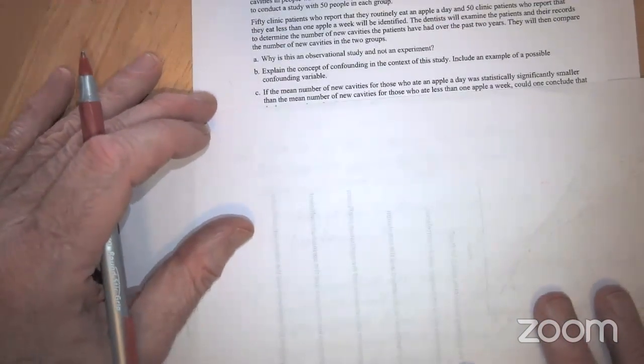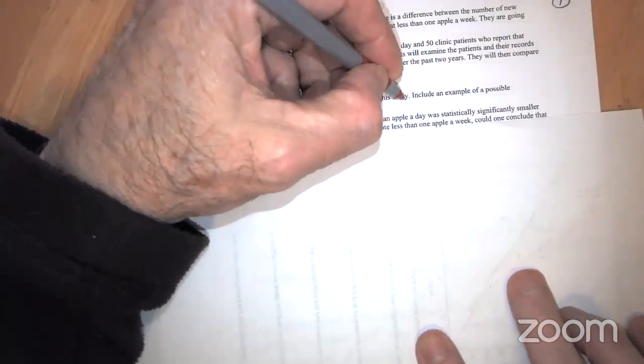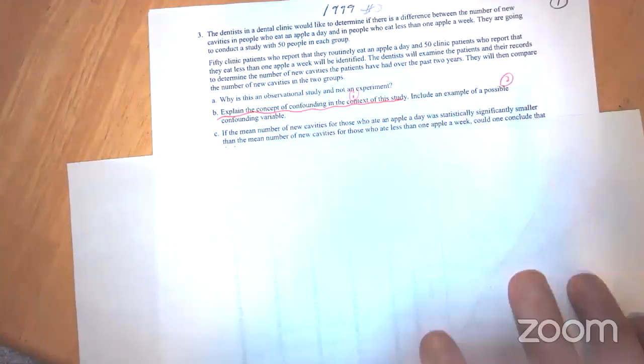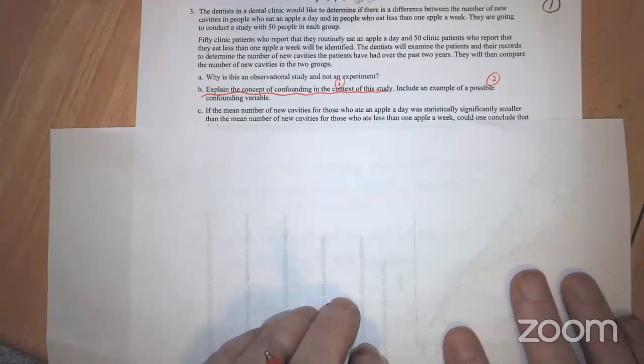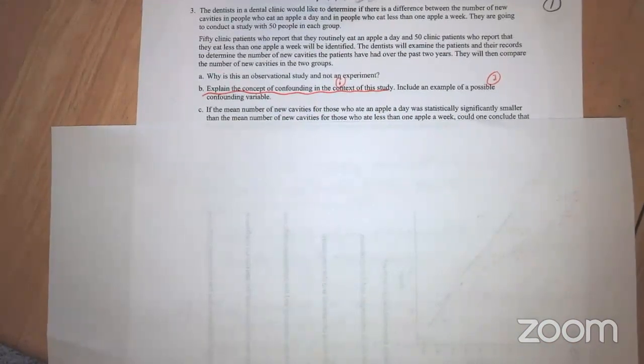Okay, in part B, explain the concept of confounding in the context of this study. Sometimes I put a little 1 here. That's the first part of this question. Include an example of a possible confounding variable. Well, this has 2 parts to it, and we really need to make sure that we're answering both of those. Having read many AP Stats answers over the years, it feels like many students, unfortunately, will answer one of the 2, but not both. And maybe they don't realize there's 2 different things we're looking for.